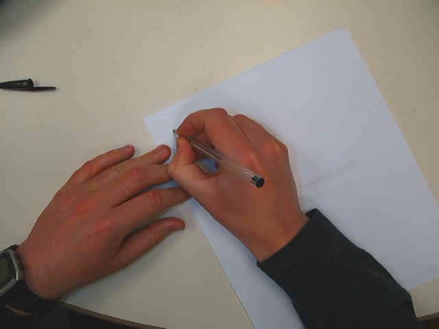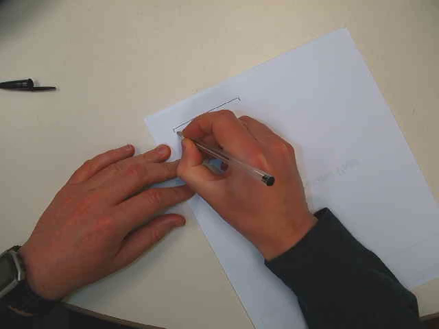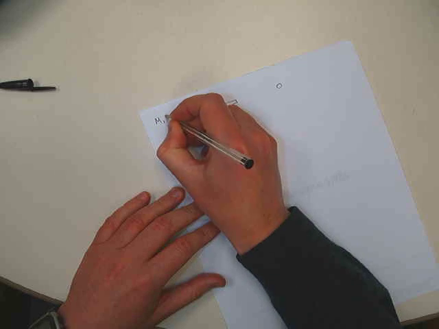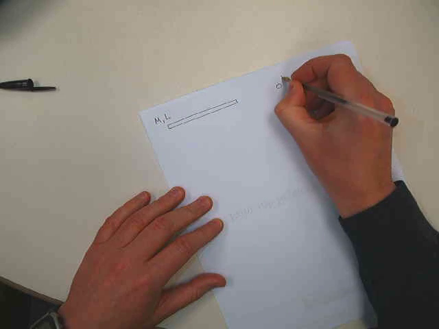Let me draw a picture. So the picture is, so we have a rod and a point mass. Okay, and we are given the mass of the rod, we are given the length of the rod, and we are given the mass of the point mass.